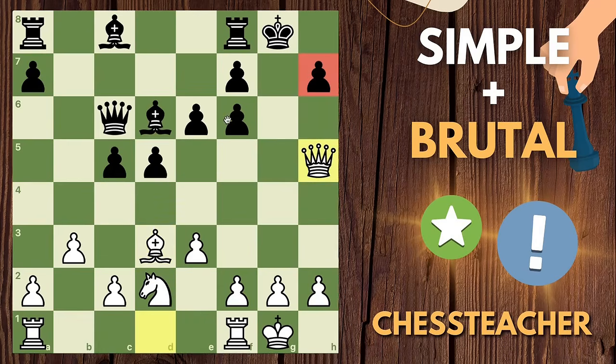Very good. How can we continue? Well, there are probably a lot of ways to continue here. The first is knight to f3 to jump into the attack. The second is g4, just going wild to open up the whole position and deliver mate. And the one I like the most is actually this simple.